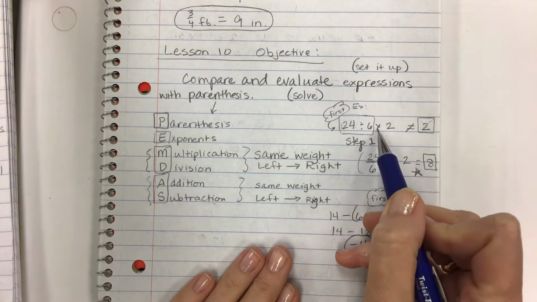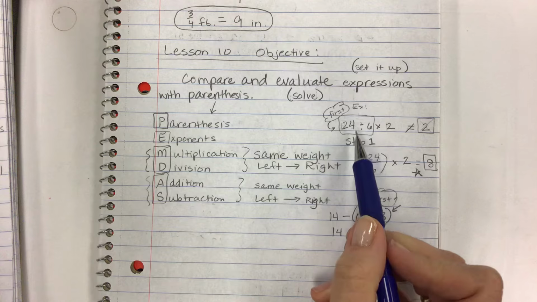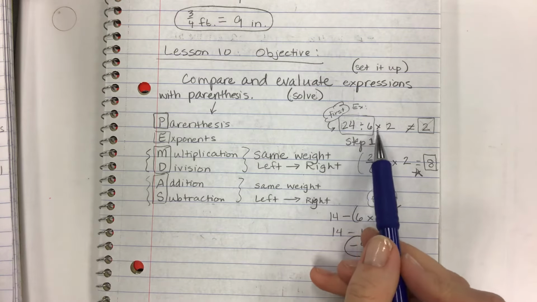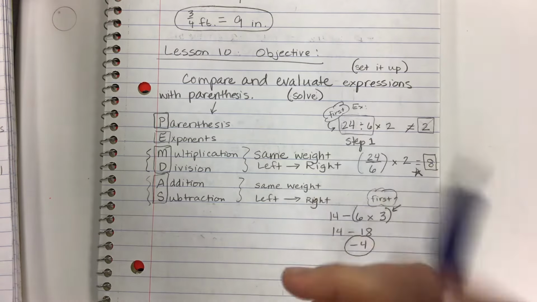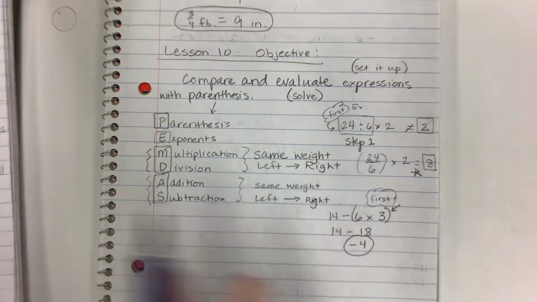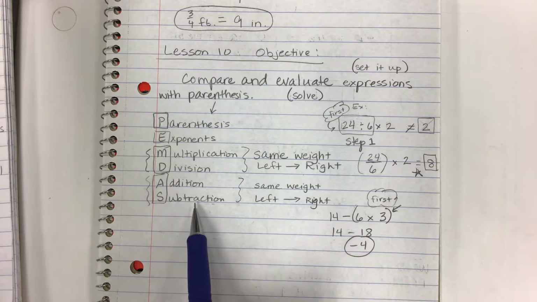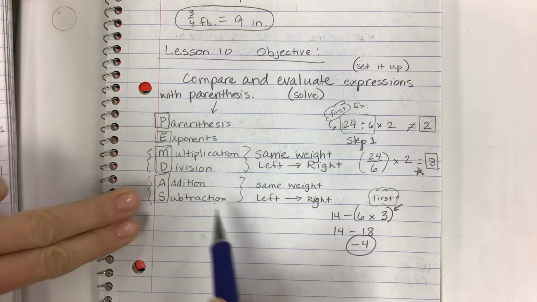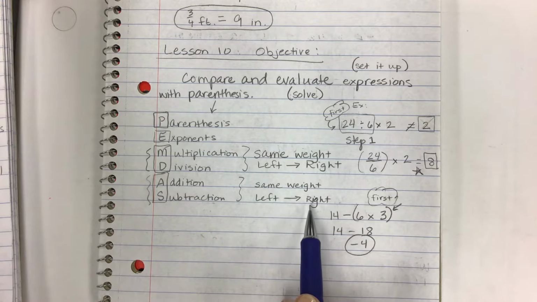So when you see multiple signs in an expression, you would just solve left to right if you have both division and multiplication in a problem. So you would take the numbers on either side of the sign. I'll show you that in a second. And then the last one is addition and subtraction. Now, I always like to think these are the weaker ones, but these two have the same weight as each other. You just solve left to right again.